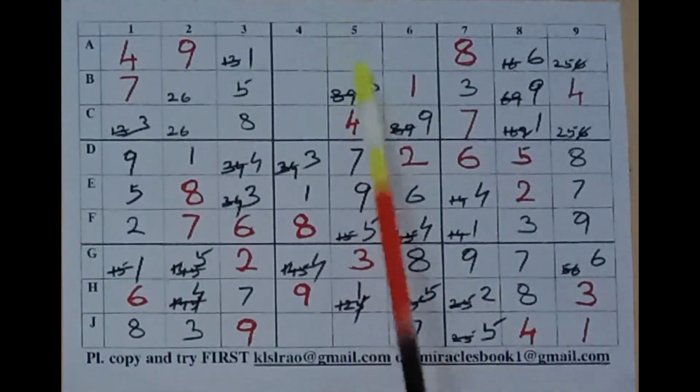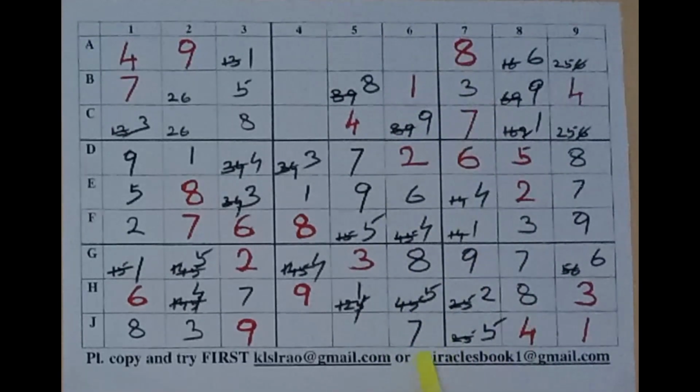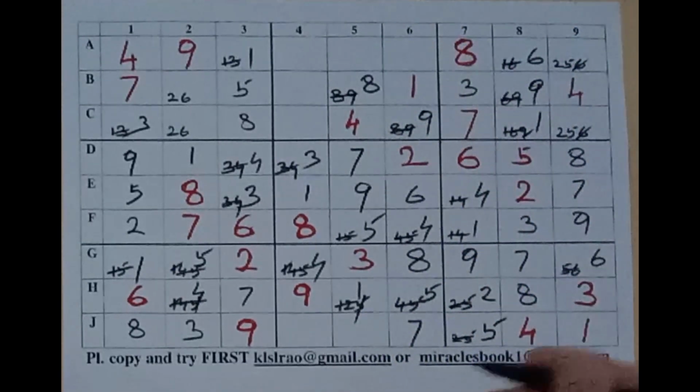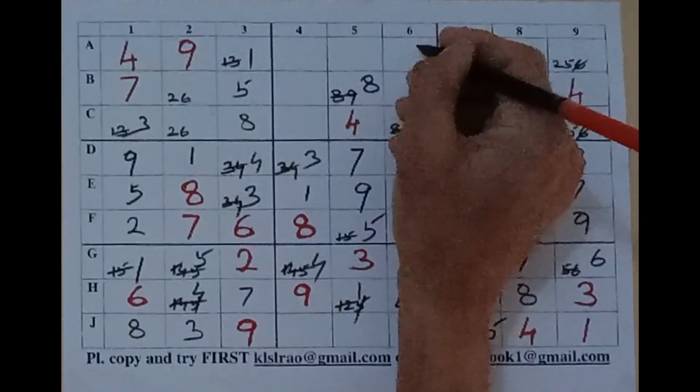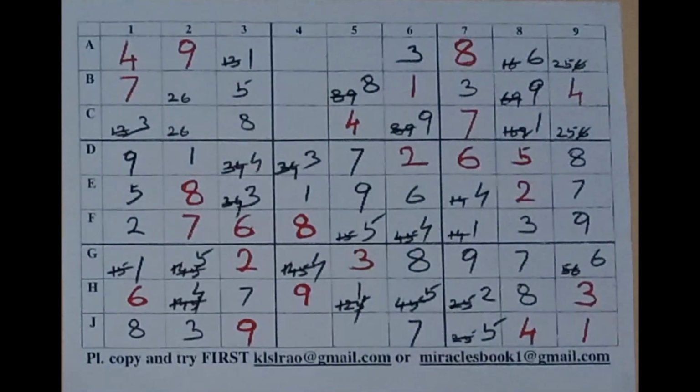Okay, now let us look at this column. With this column we have got only 1 cell vacant now. That is for number 3. Okay, let's finish that. And what about these two cells in row A?